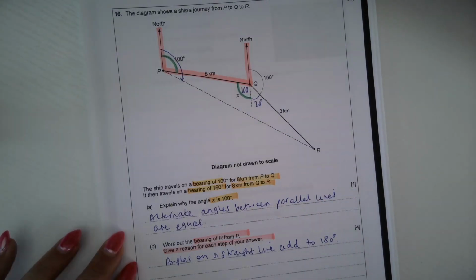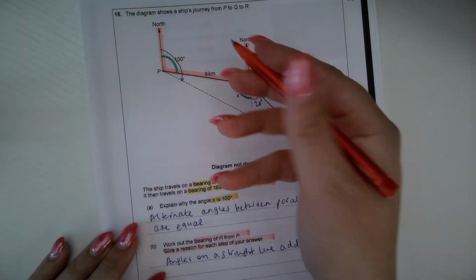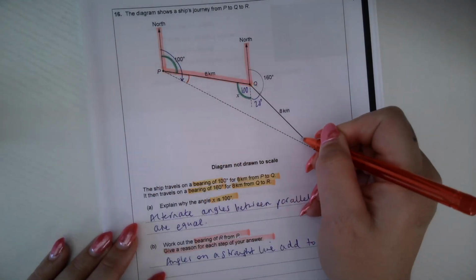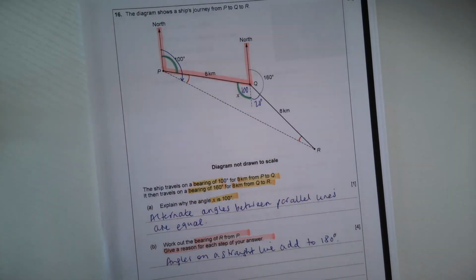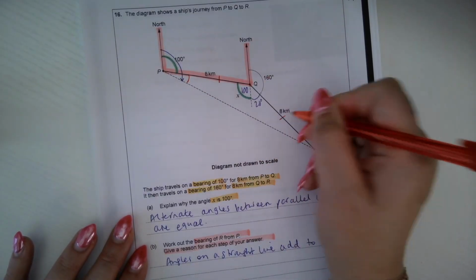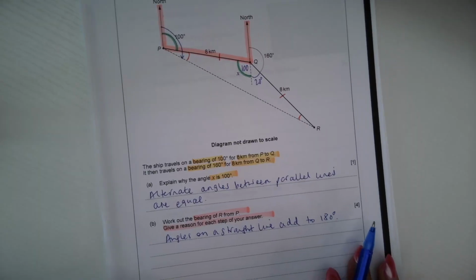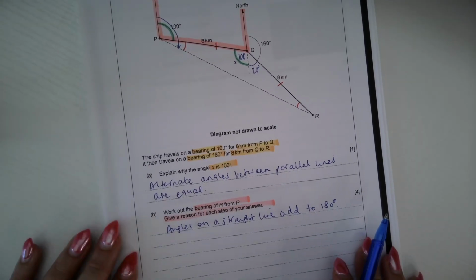Now we're going to work with the other two angles inside this triangle that's been formed here. So this angle and this angle, okay? But what we need to note about this triangle is it's an isosceles triangle, guys. So we've got 8 kilometres and 8 kilometres. So that tells us that the base angles in this isosceles triangle are equal.